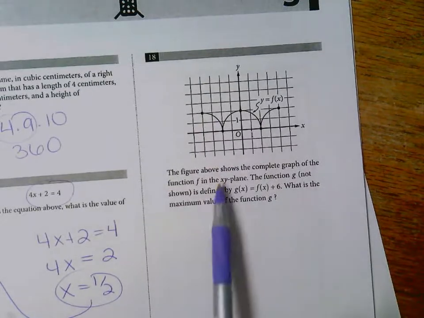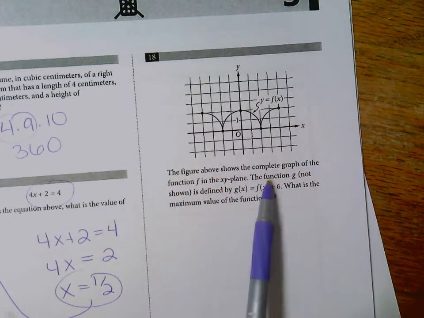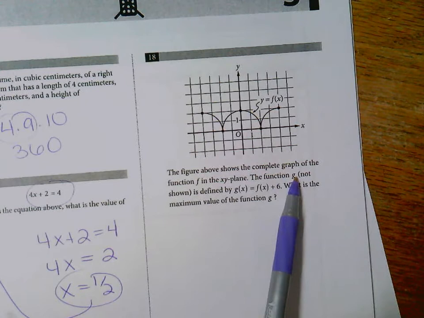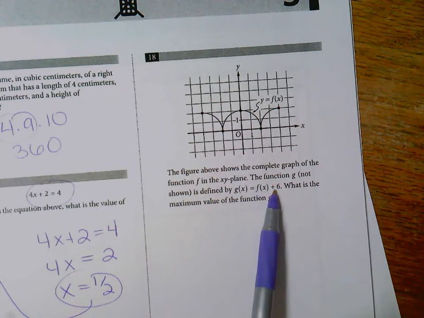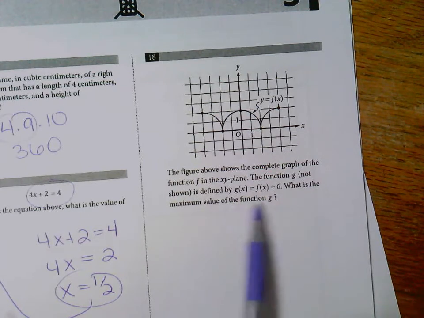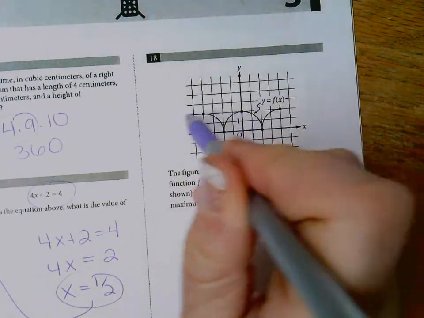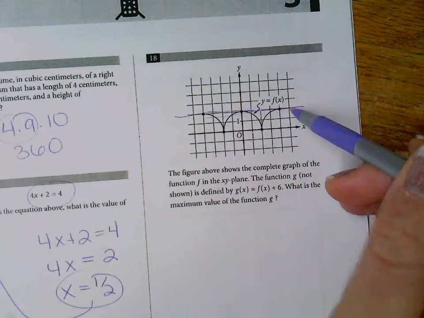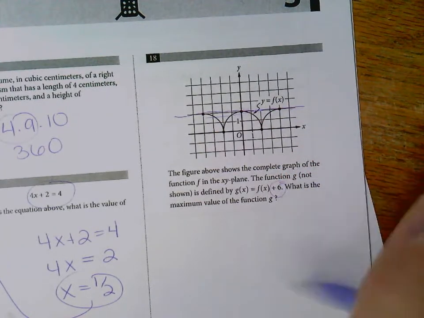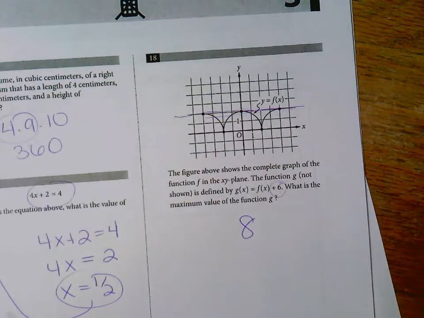18. The figure shows a complete graph of a function. The function g, not shown, is defined by this function translated up 6. What's the maximum value of this function? Well, the original function's maximum value was 2, right? So if we're translating up 6, 2 plus 6, the maximum value now would be 8.